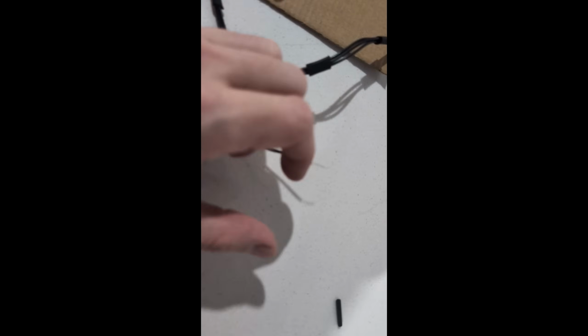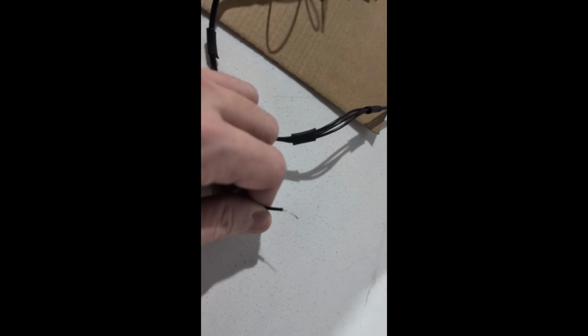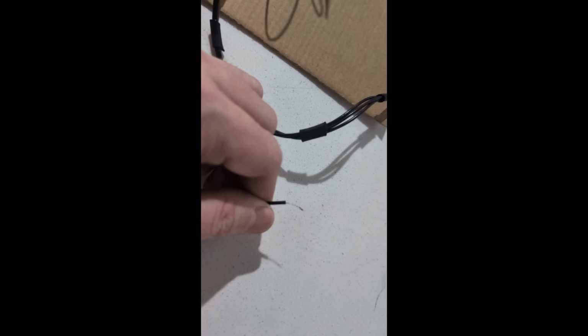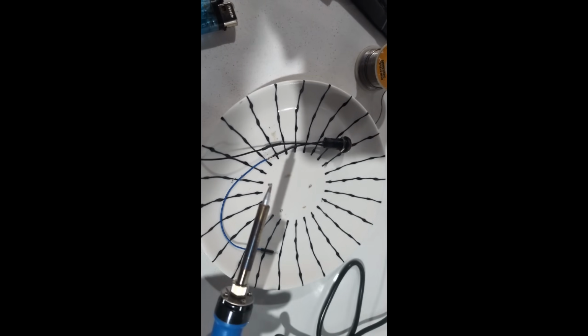Just a word of advice, when it comes to stripping the wire, I generally like to just wind up the tips to make it easier to solder. And then if I'm soldering 2 tips together, I like to loop them over each other before I start the soldering job.